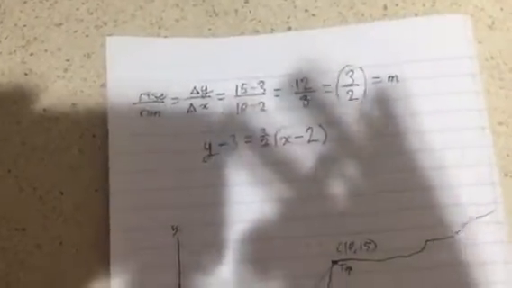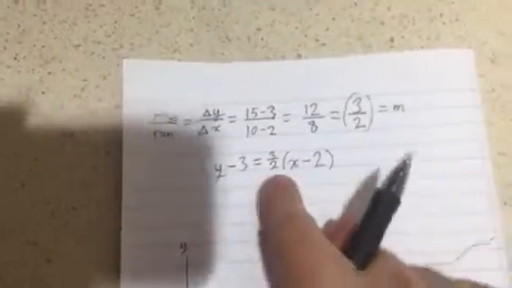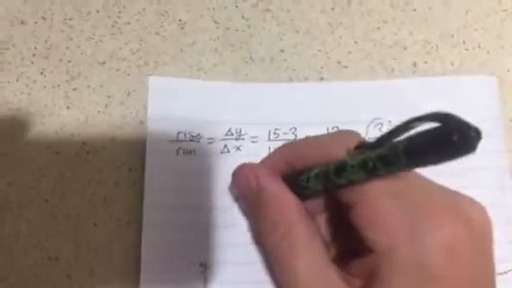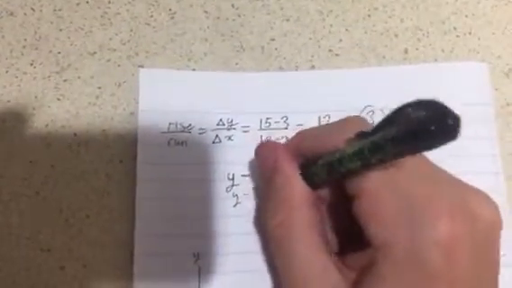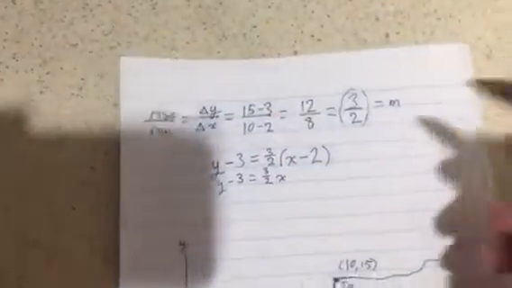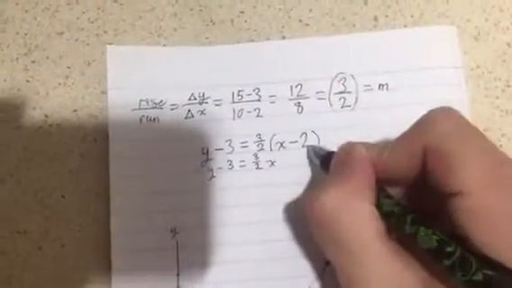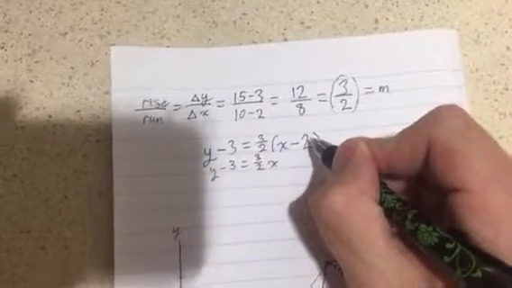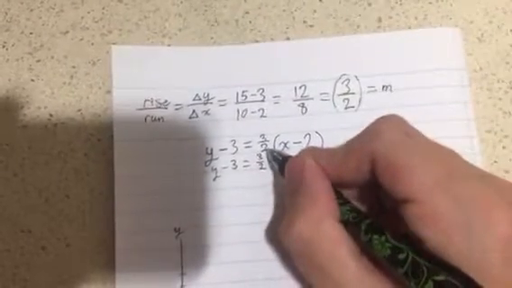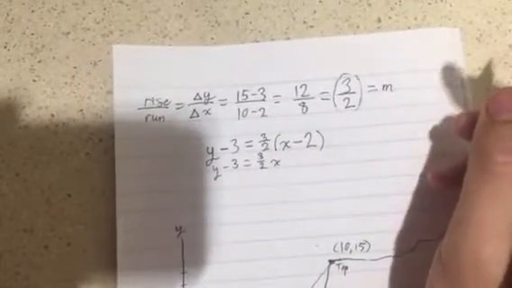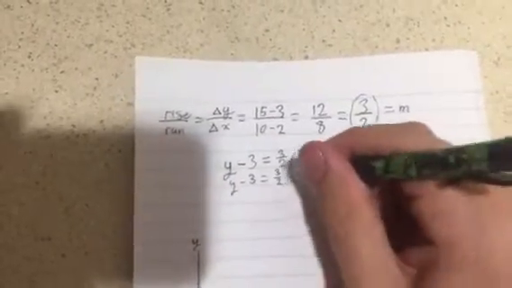The first thing I notice we can do is distribute the 3/2 to the x and the -2. So we can multiply 3/2 times x, and when we take 3/2 times a -2, this 2 is going to be in the numerator, and it's going to cancel with this 2 in the denominator. So that's going to end up being a plain old -3.